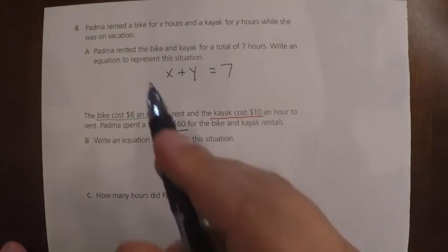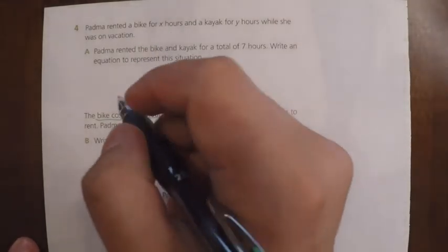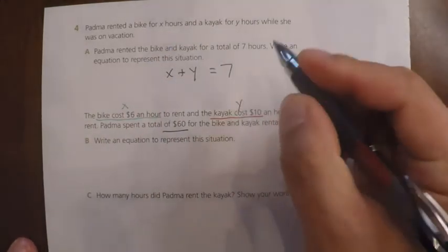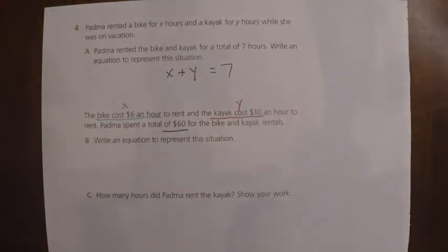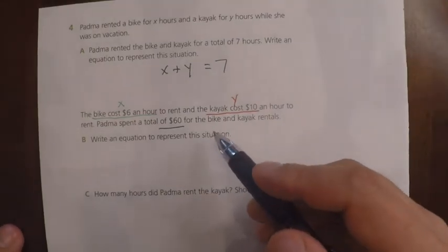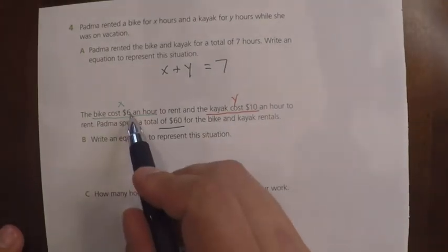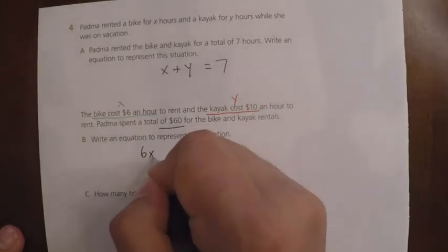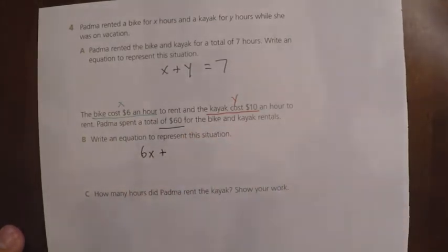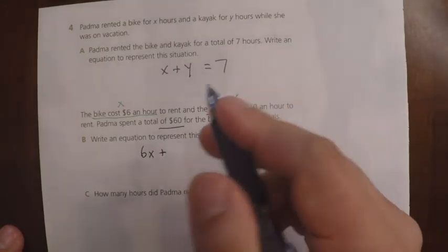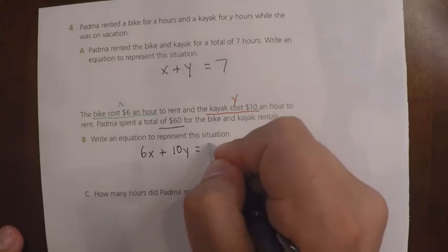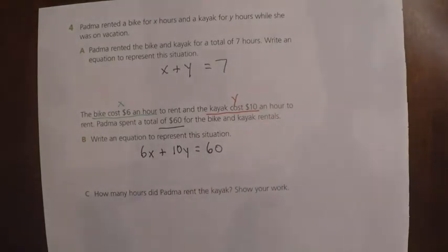So remember, the bike, we said, was our X, and our kayak is our Y. So if we're writing these equations out now, we're going to have to write the amount it costs per hour times the number of hours, which is X. So 6X for the bike plus $10 times Y, so 10Y for the kayak equaled 60 total dollars.